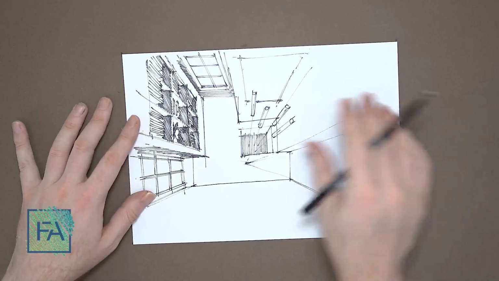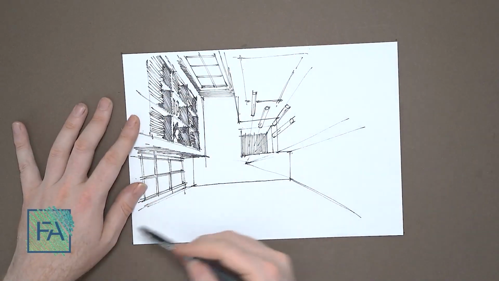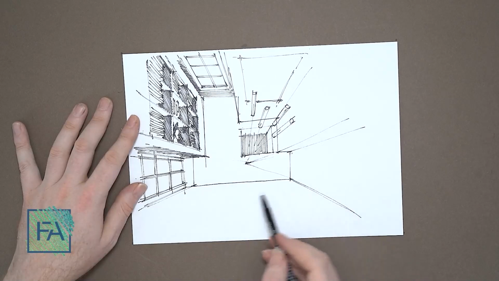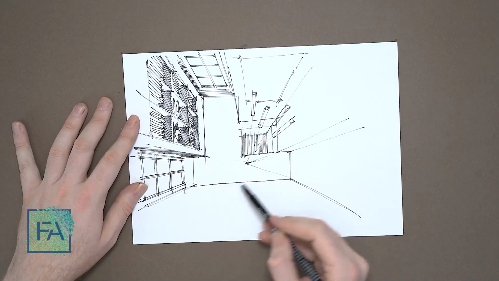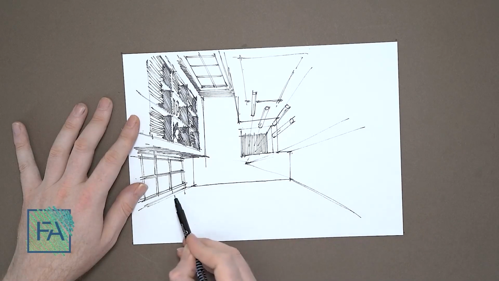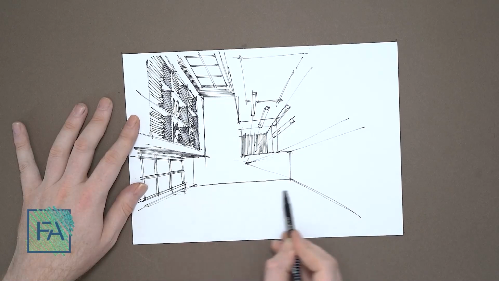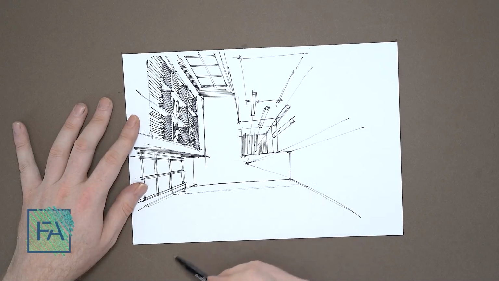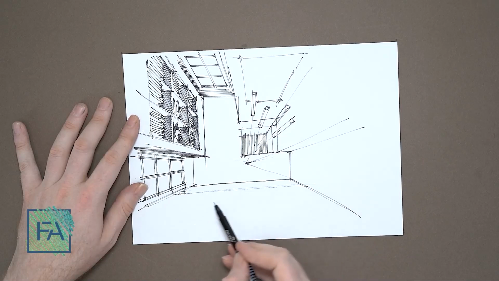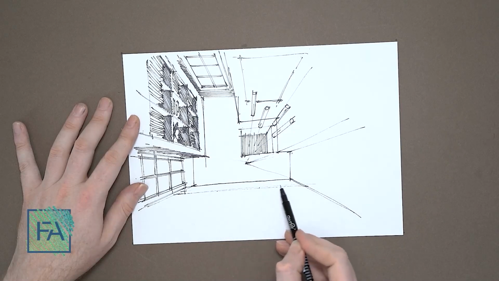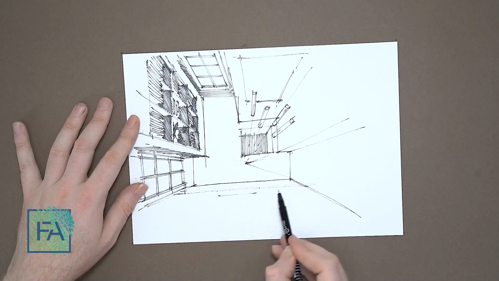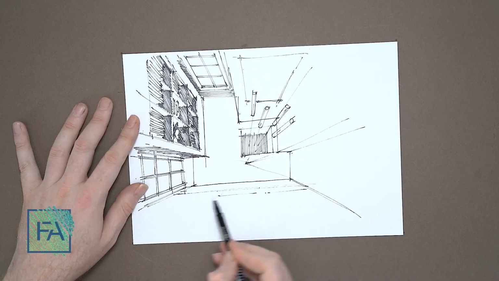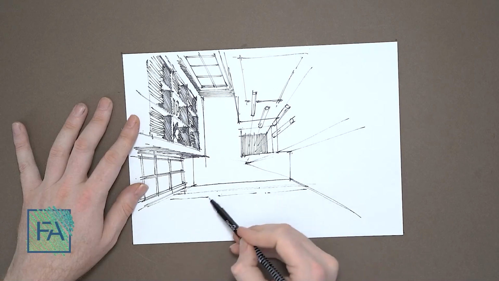Now on the wall on this side, let's see what can happen. It can be a very simple wall. Maybe the only details that we're using on this wall is just a couple of vertical paintings. And just like that.